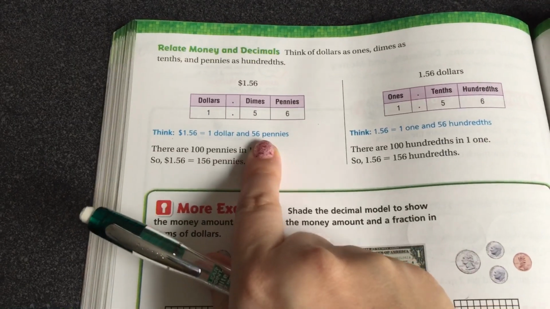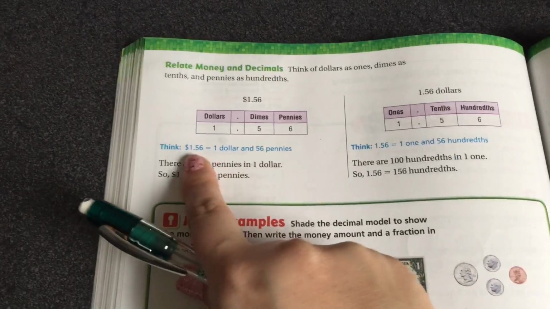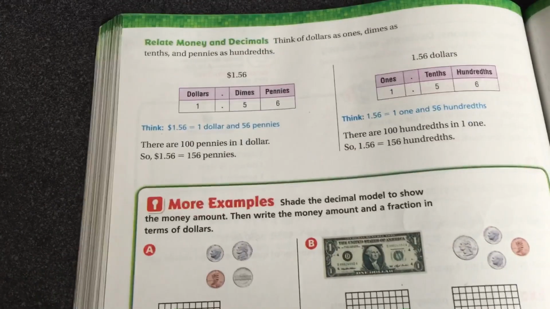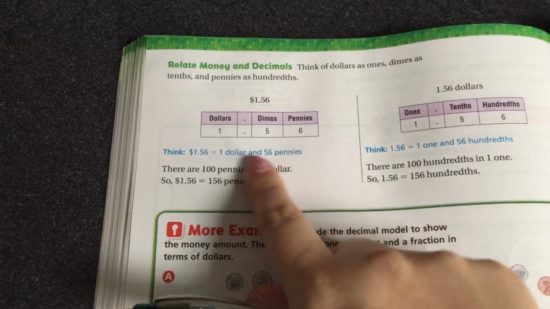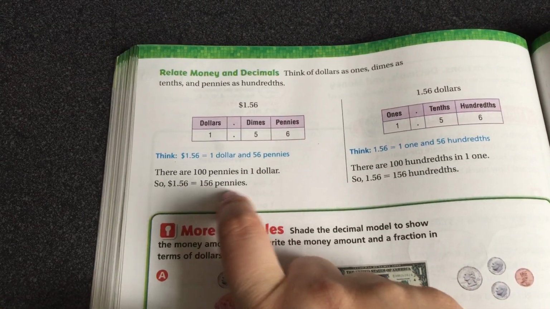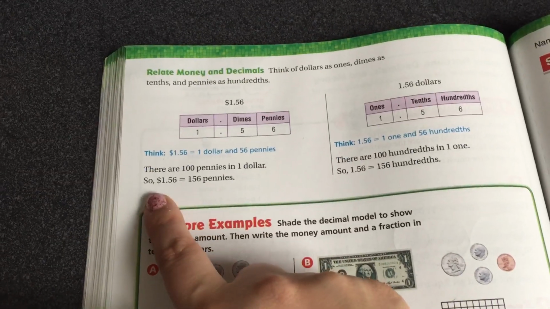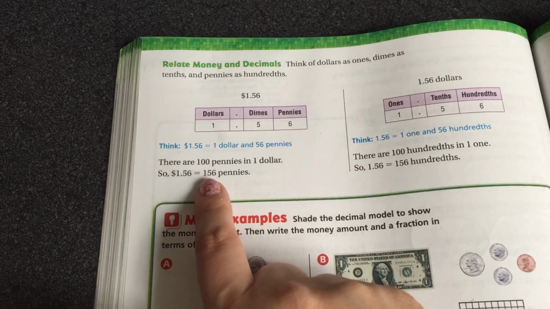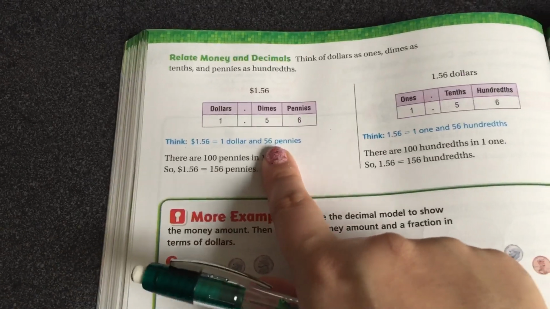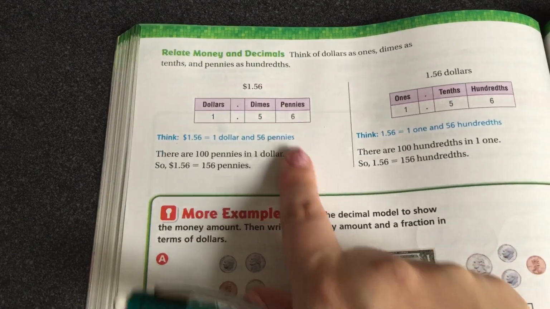$1.56 is $1.56. Now, could this be $1, 5 dimes, and 6 pennies? Absolutely, it could be. But it's having you think about it in terms of just pennies over here. There are 100 pennies in $1, which we just talked about. So $1.56 is equal to 156 pennies. 100 pennies in this dollar and 56 pennies in the change.